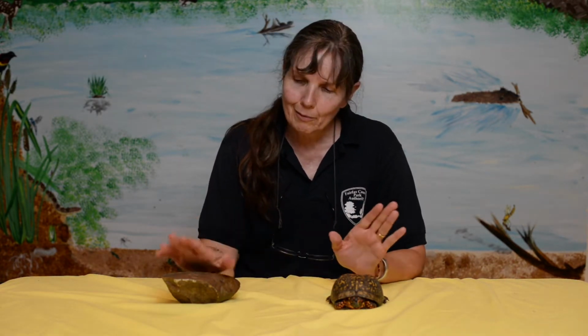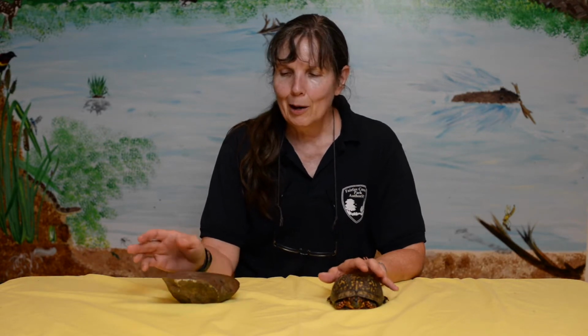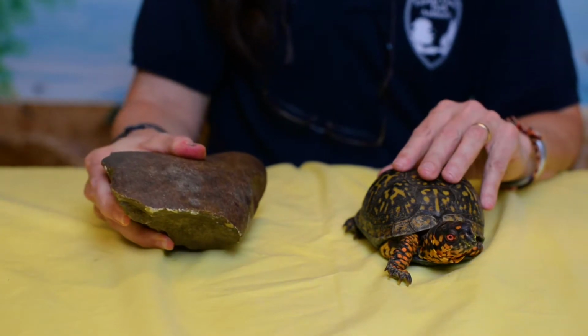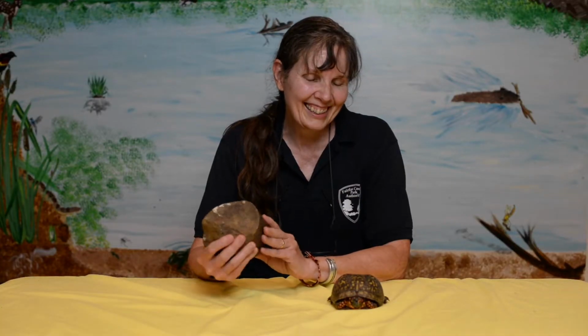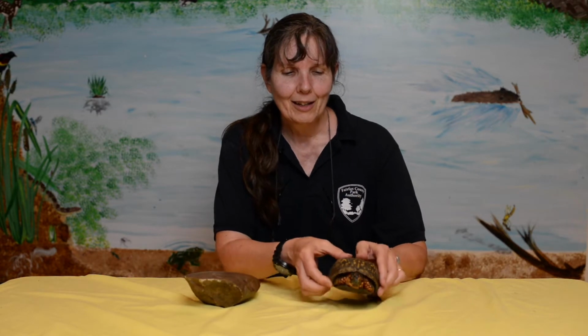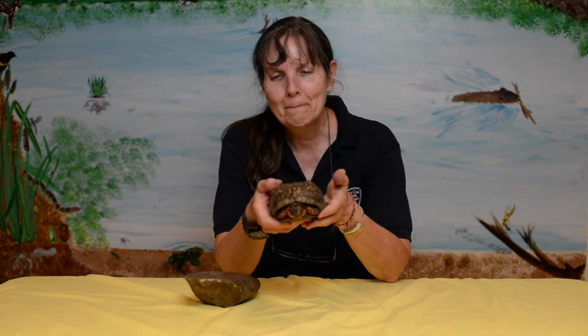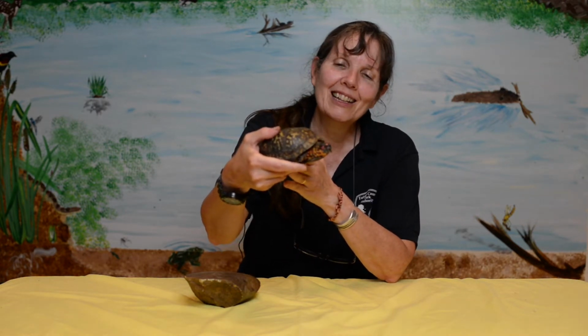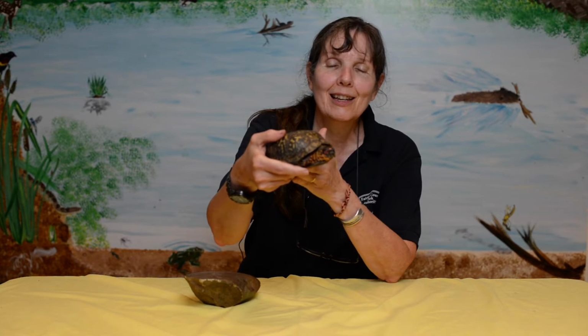We're here today with these two objects. And I wonder if you can tell me, is this object alive? No, it's a rock, right? How about this object? Is this object living? This is Barry, and he's an eastern box turtle, and he is very much alive. So have you ever wondered how you can tell the difference between something that's not living and something that is alive? We're going to learn more about that today, and to do that, we're going to go into our wetland.